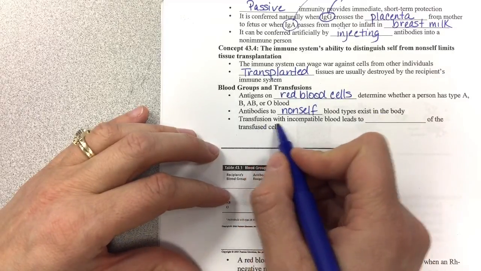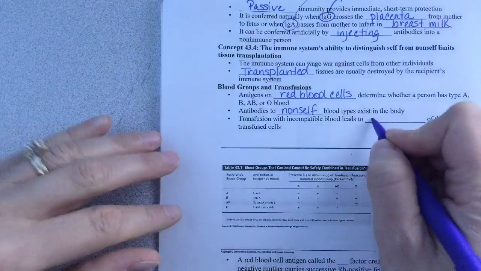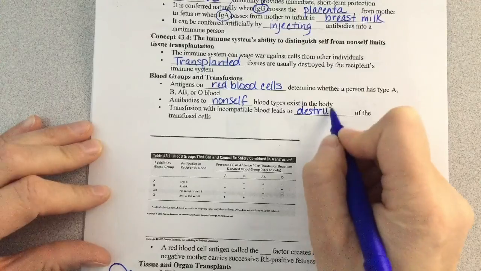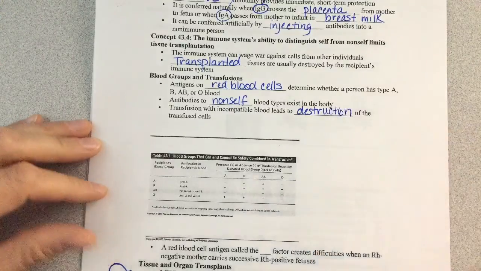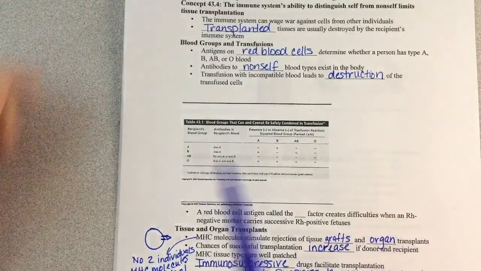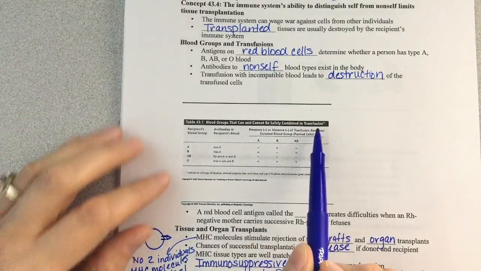Transfusion with incompatible blood leads to destruction of the transfused cells. If we look at this chart, it shows blood groups that can and cannot be safely combined in transfusion.